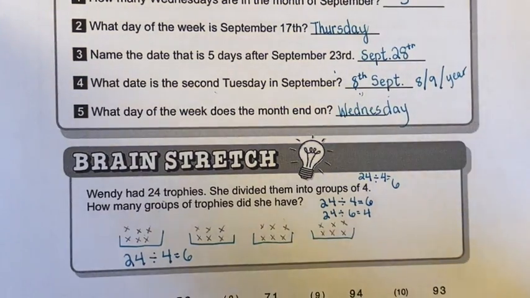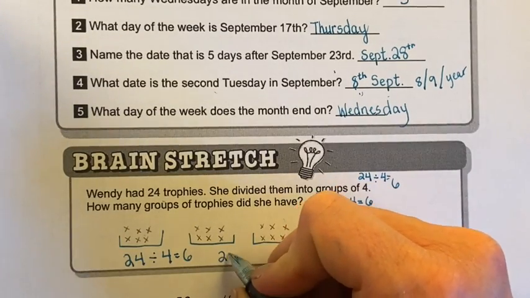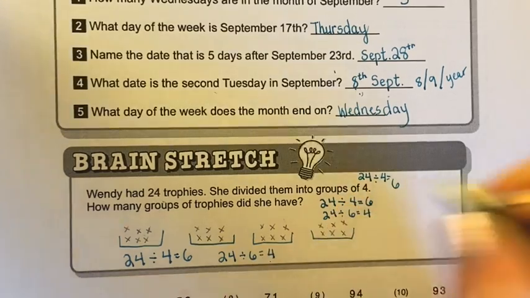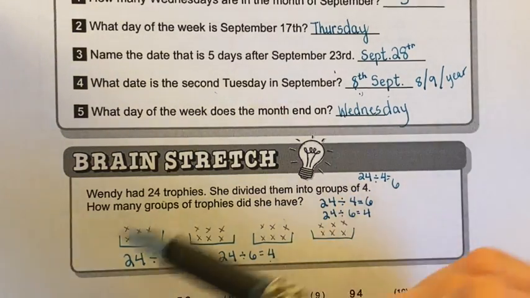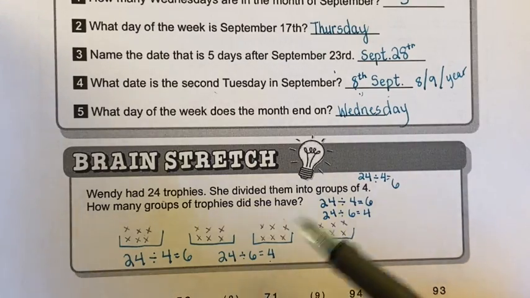And this used to confuse me because I was like, all right, well, what if I want to do it the other way? It's a fact family, guys. So you just go 24 divided into 6 groups, there'd be 4 in each group. This helps you figure it out if you want to draw it out. The commutative property will help you figure it out, okay?